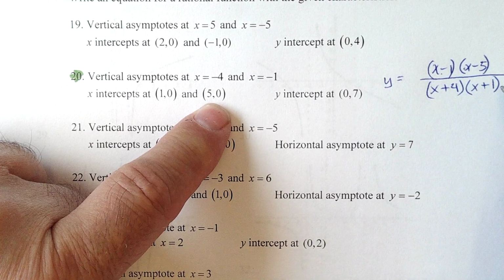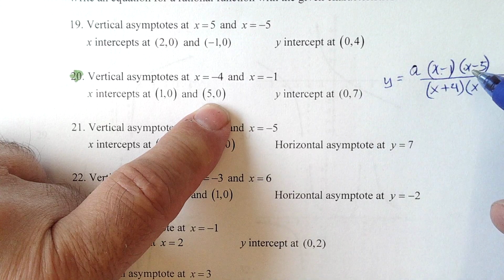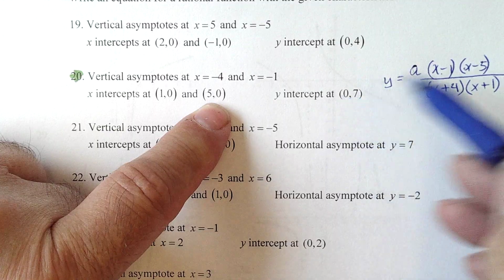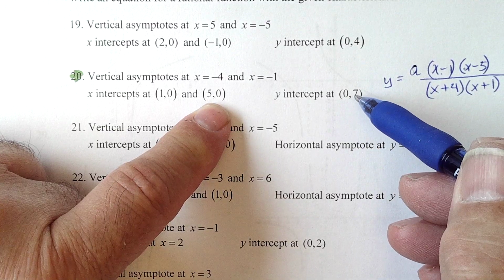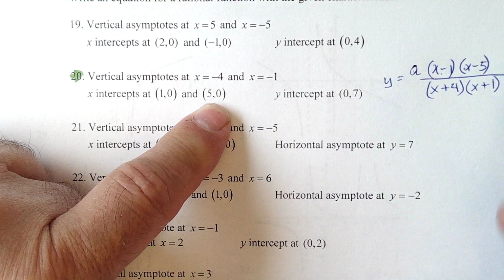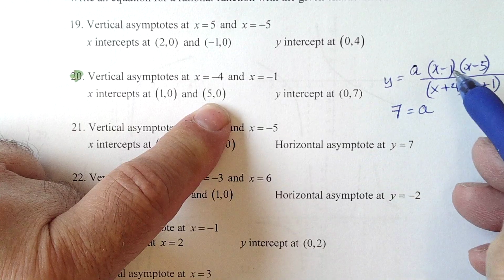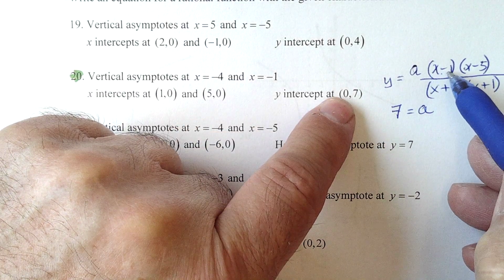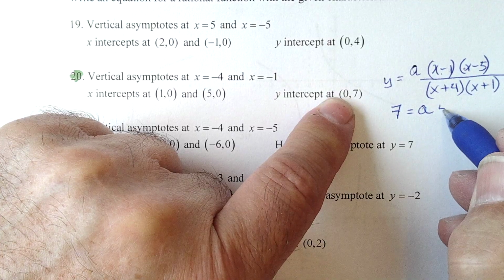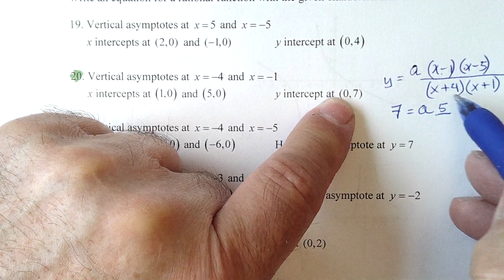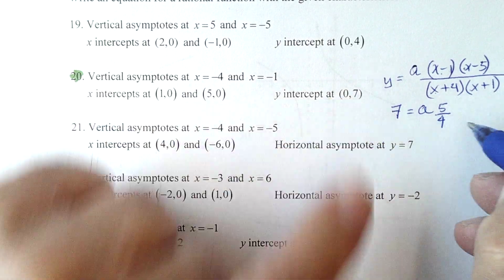And these are equal degree right now, and so there's a number here. And when I put in 0 for the x's, I'm supposed to get 7, so I can solve for a by doing that. So 7 equals a times, if I put 0 there, I get minus 1. 0 there, I get minus 5. Minus 1 times minus 5 is 5 over putting a 0 in for the x's. I get 4 times 1, which is 4.